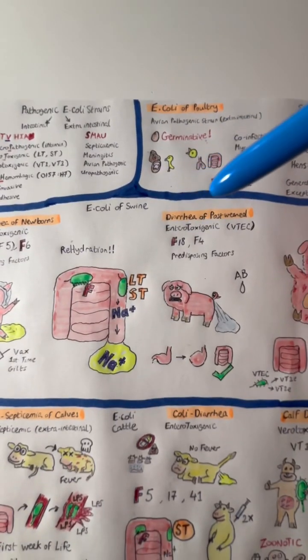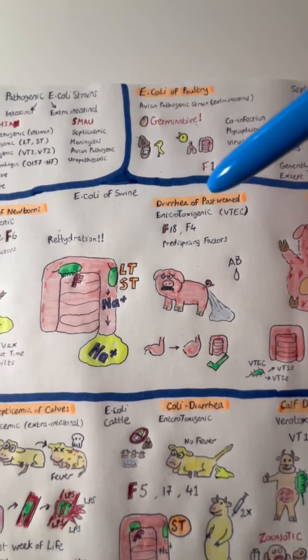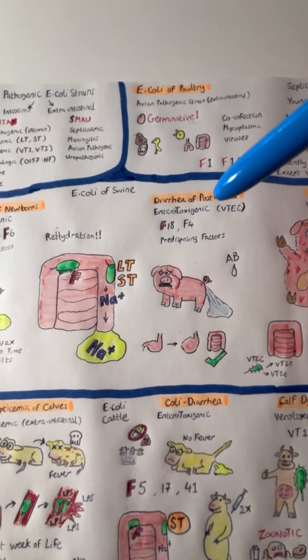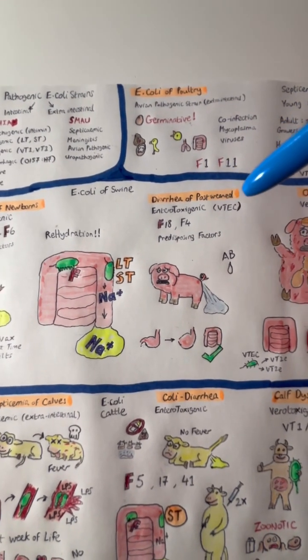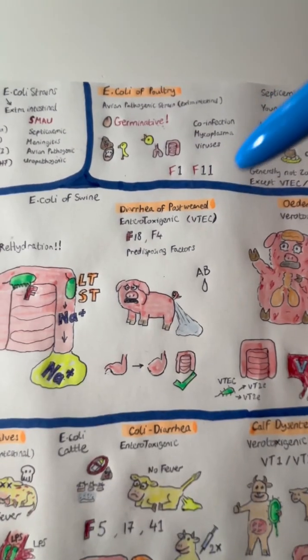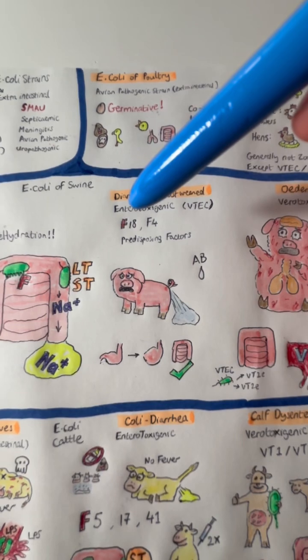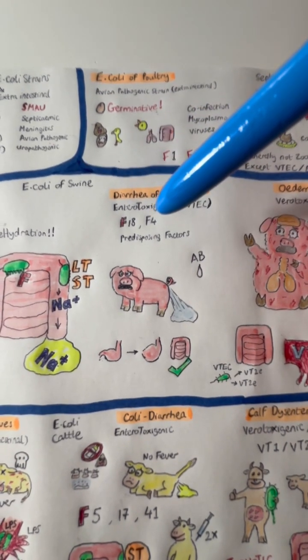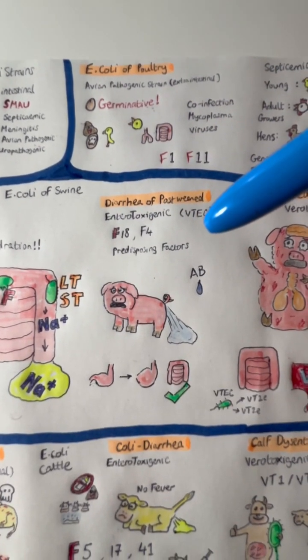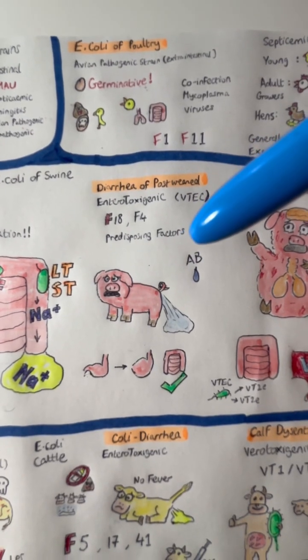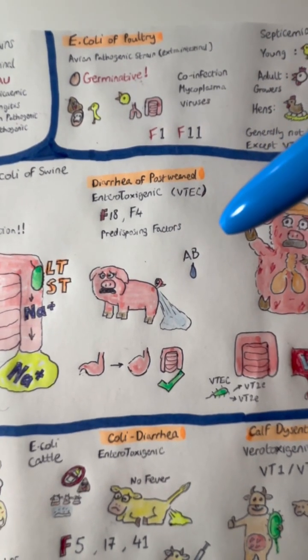For diarrhea of post-weaned pigs, enterotoxigenic intestinal strains are the cause, and sometimes virotoxigenic strains. Since they are older pigs, the fimbria F18 is the main one, but sometimes there's also F4. This disease requires predisposing factors, such as bad hygiene, overcrowding, stress, or viruses.